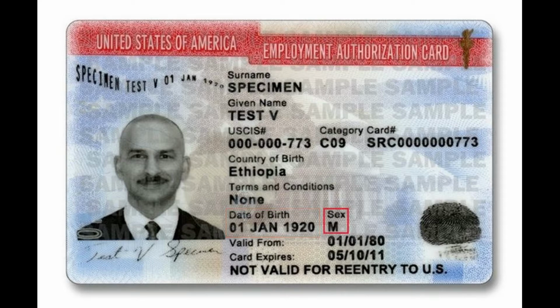Sex. This should match your sex, often referred to as your gender, as listed on your passport. Valid from. This is the date that your EAD card is valid from for employment purposes. Card expires. This is the date that your EAD card will expire. After this date, you will no longer be allowed to be employed in the United States unless you have filed an additional EAD application.